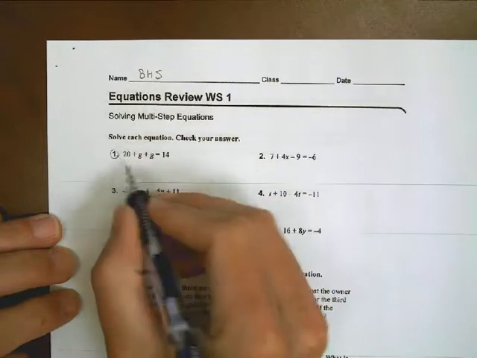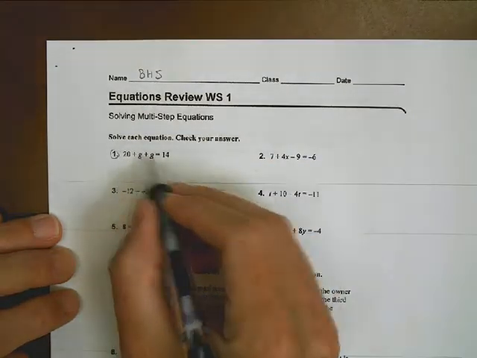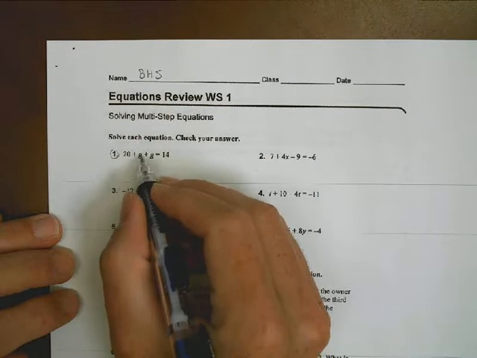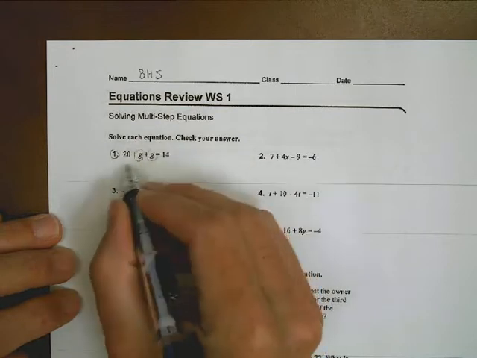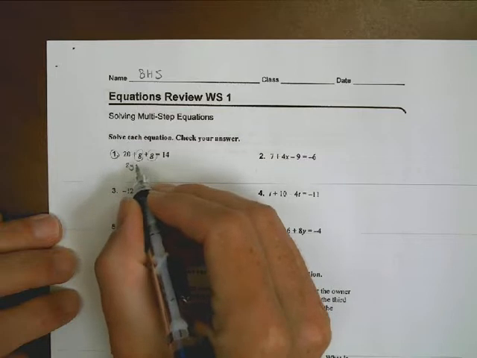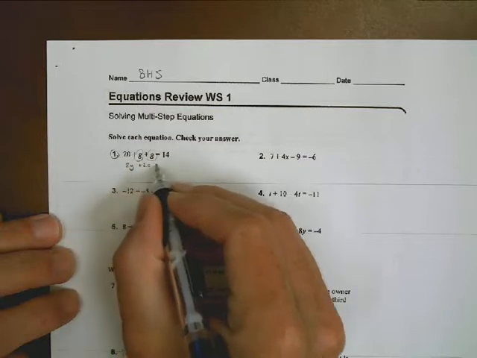So first of all, number 1, we have 20 plus a g and a 14. I'm going to combine like terms. I have one g and another g, which makes a whole 2g's. I also have a 20, so I still have a plus 20 equals 14.